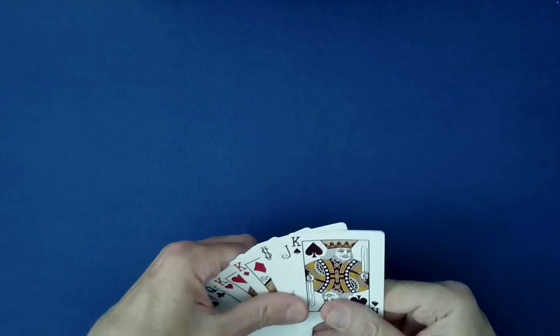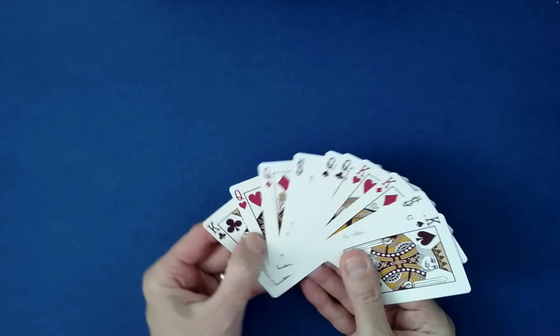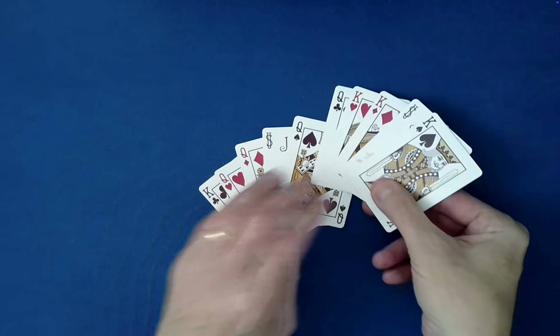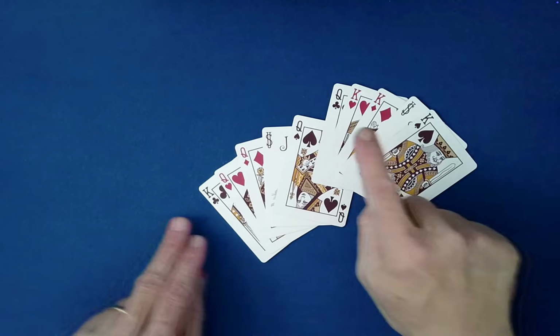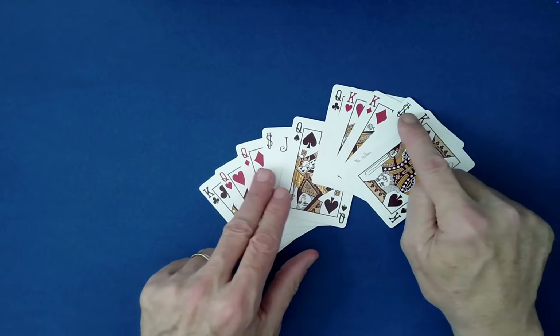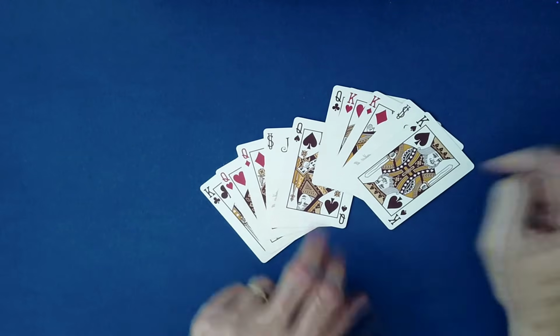So it's a cyclic construction now. Okay, so there's a repeating pattern here every 5 cards. Let me quickly show you that. We have clubs, hearts, diamonds, jokers or wild cards, and then spades.